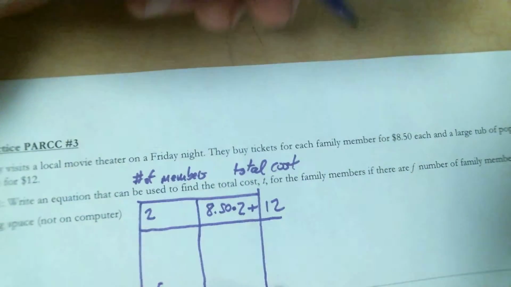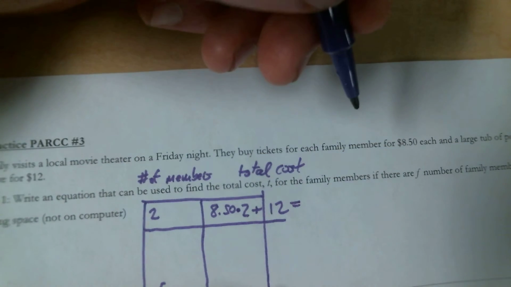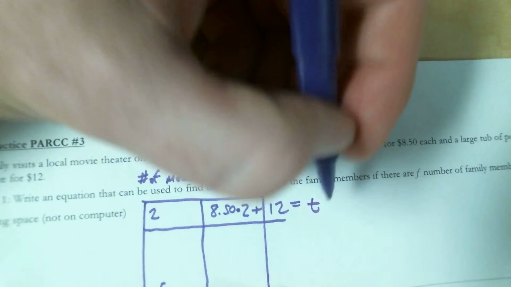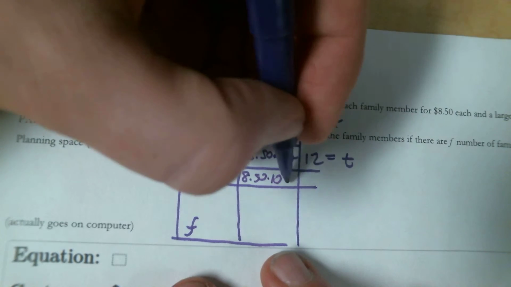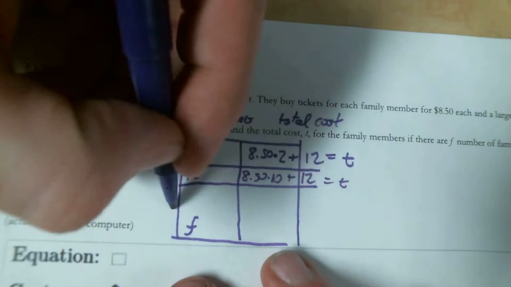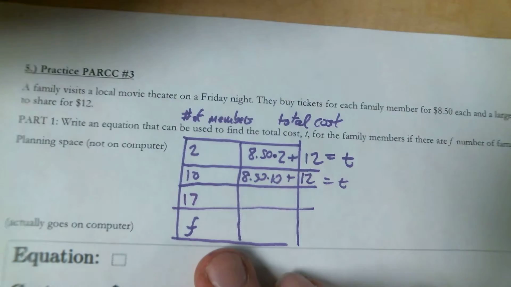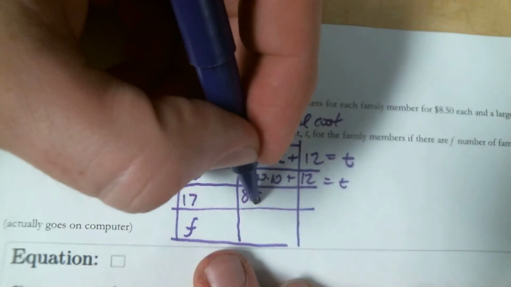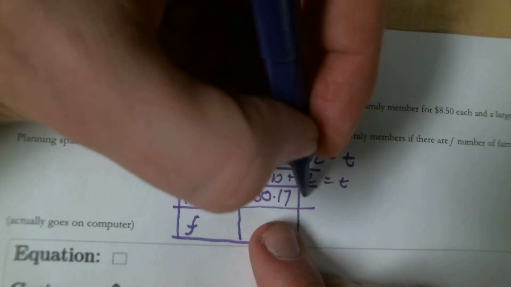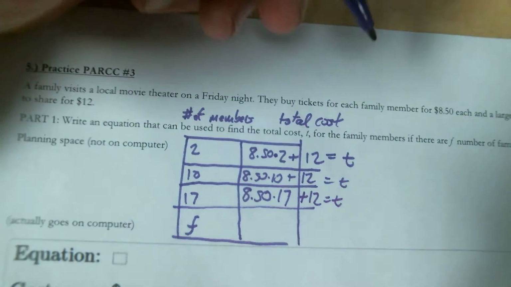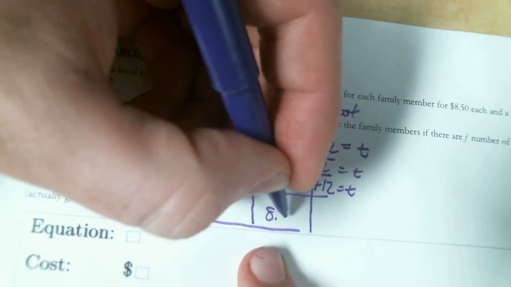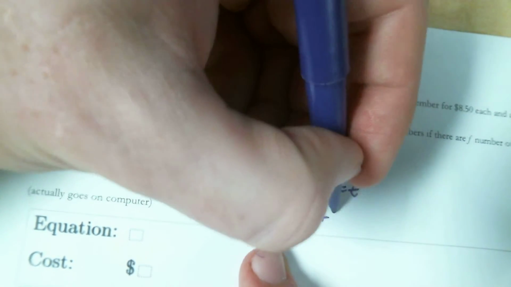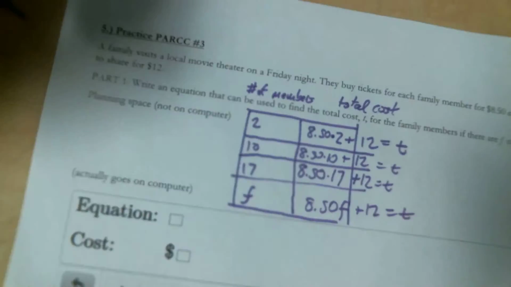All right, if I do this though, I would get the total cost, which is represented by the variable T. Well, let's keep going. Let's try another one. So if it were 10 family members, we'd do $8.50 times 10 family members, add 12 for popcorn, that'll tell us total cost. So if we had 17 family members, big family, maybe bringing your cousins, aunts, and uncles, you're treating them out one night, times 17, add 12, we'd still get the total cost if we were to calculate that all out. So the only difference is if it's F, then it's going to be $8.50 times F, add 12, that equals T. So that tells us our equation right there.